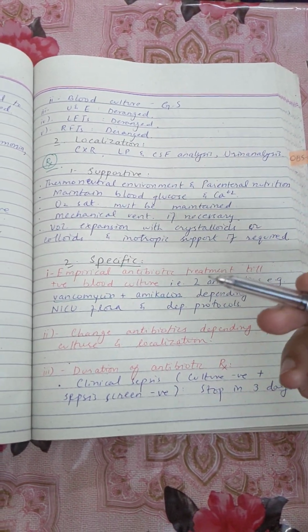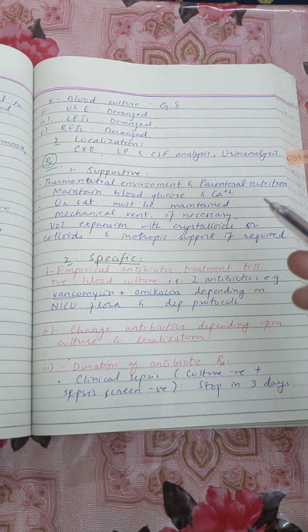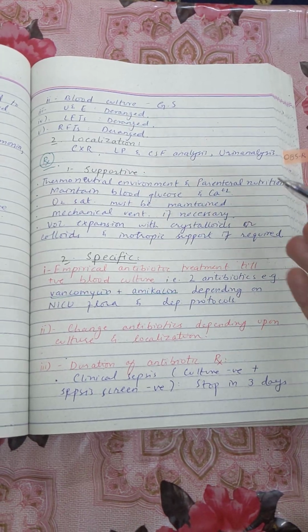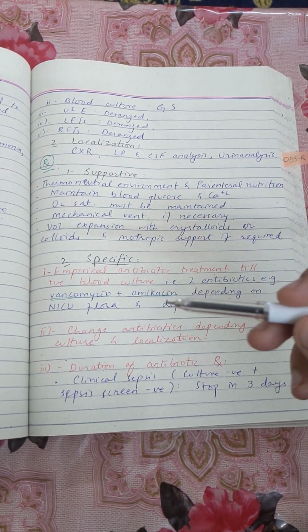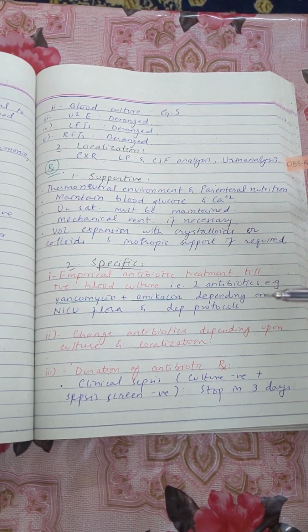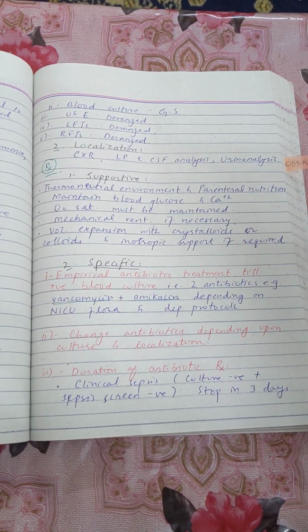Number one, there will be empirical antibiotic treatment till the positive blood culture. Till the culture comes positive, you will have to keep giving the antibiotics empirically. And the empirical antibiotics include 2 antibiotics, that is vancomycin plus amikacin, depending on the NICU flora and the department protocol. So every department has its own protocols for giving empirical antibiotics.